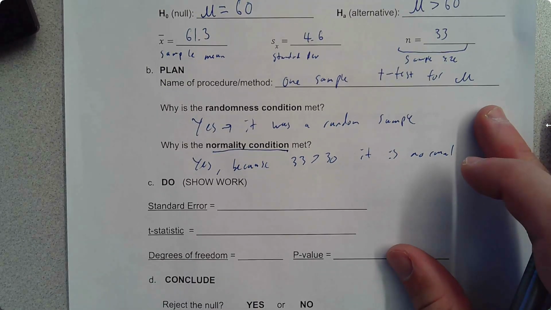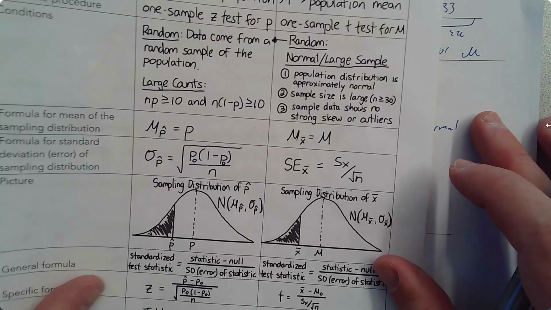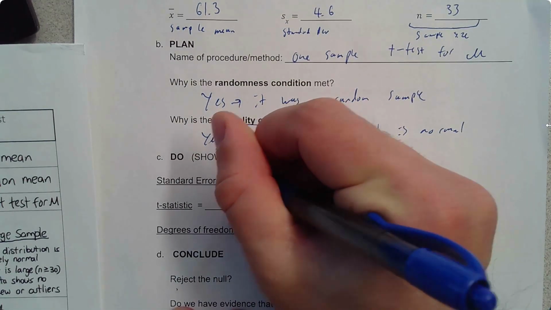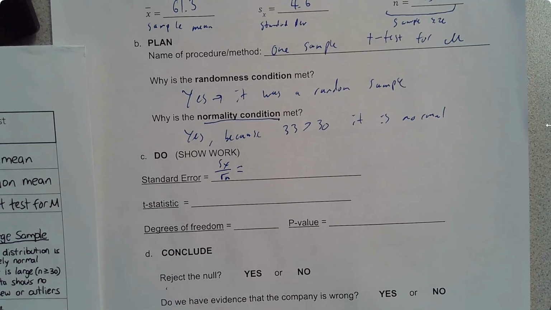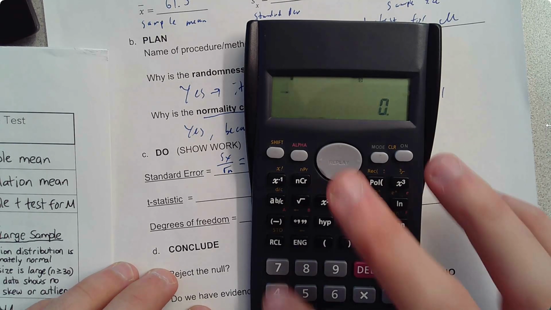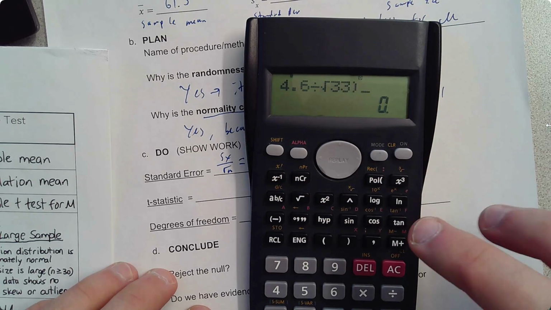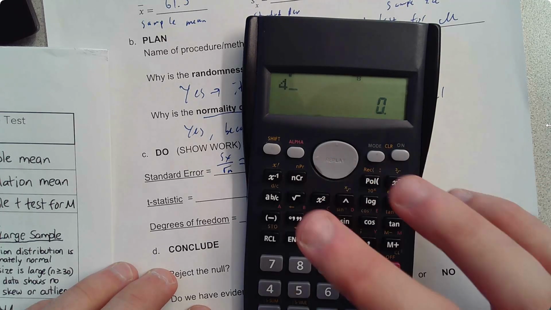Okay, now we do the do. We get the standard error. Again, just using our formula, our standard error is s x divided by the square root of n. So s x over root n, here in the calculator, will be 4.6 divided by the square root of 33.